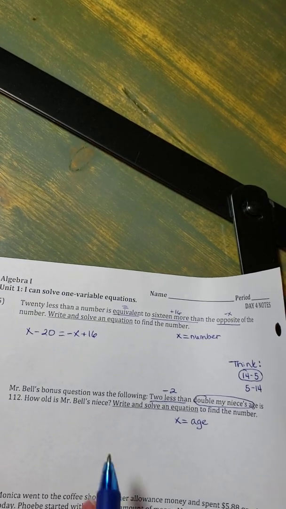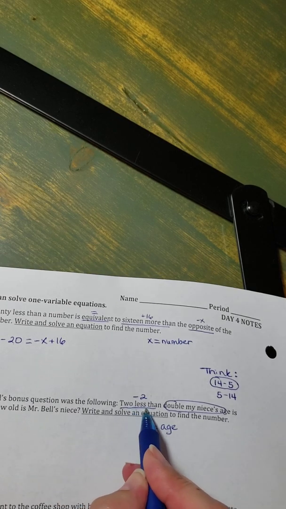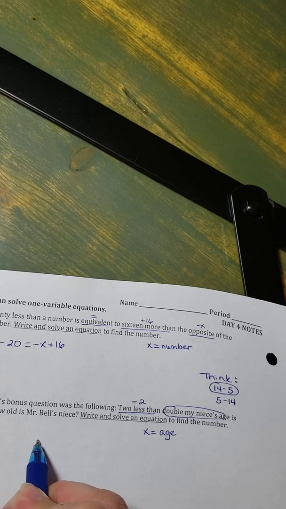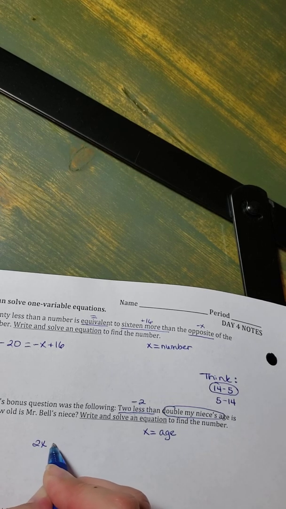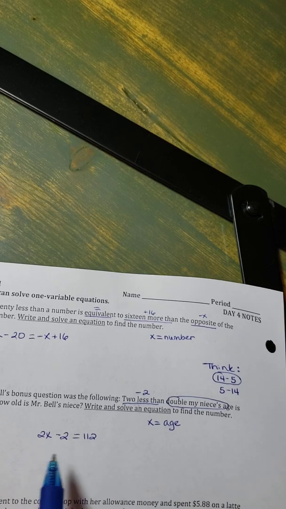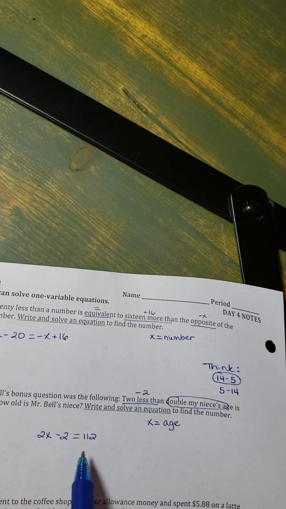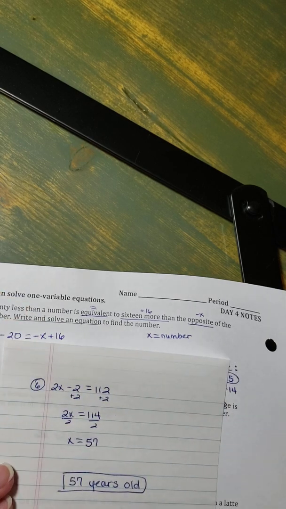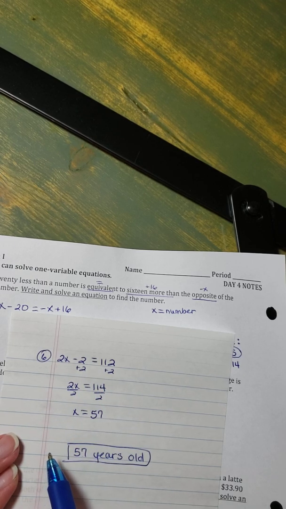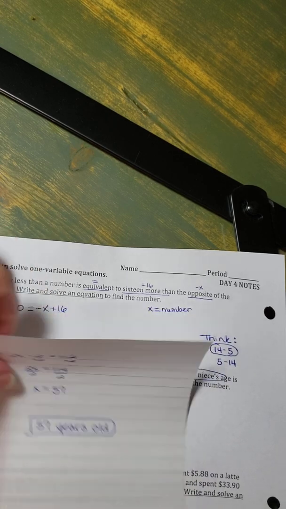So what do we know? 2 less than double the age. So double the age means 2x, and we want 2 less than that, which is 112. Double the niece's age, 2 less than that is 112. So here's our work. There's the equation. Add 2 to get all the constants to the right. Divide by 2. You find out that the niece is 57 years old.